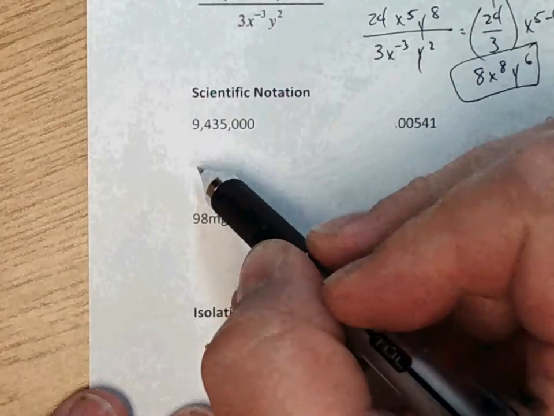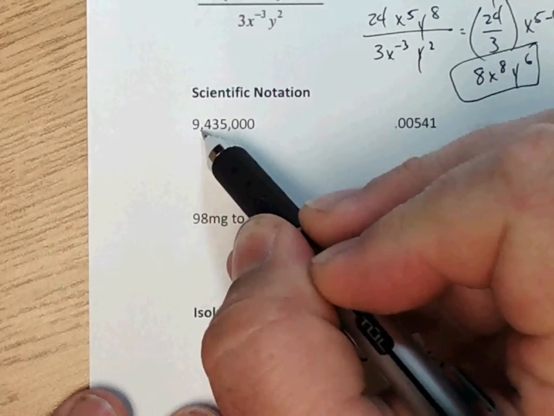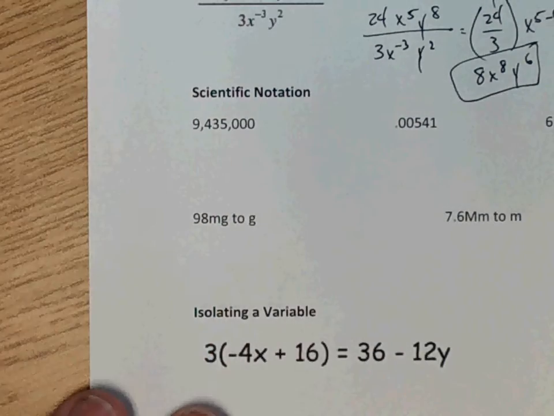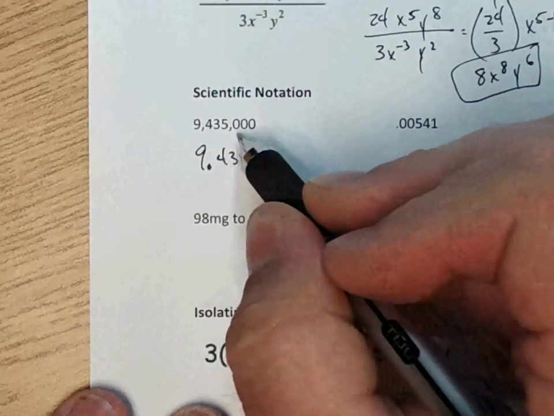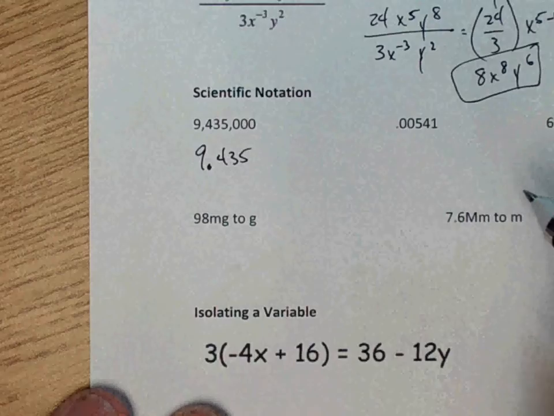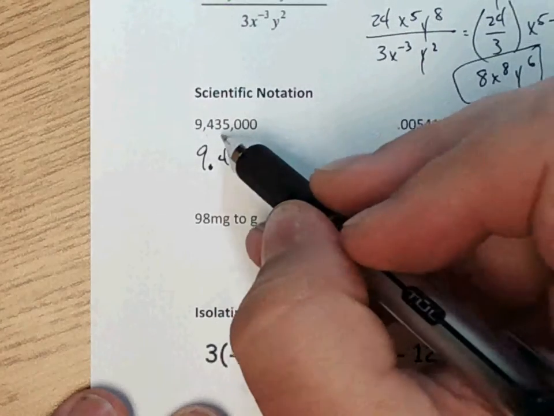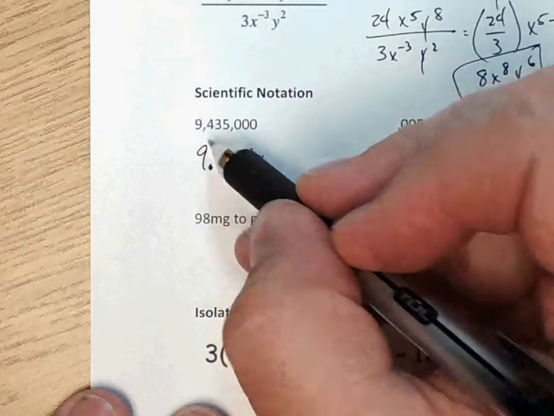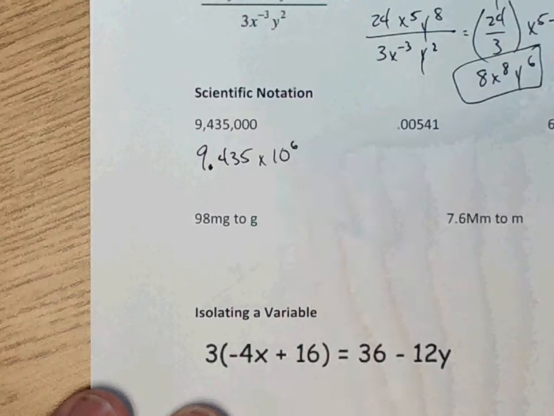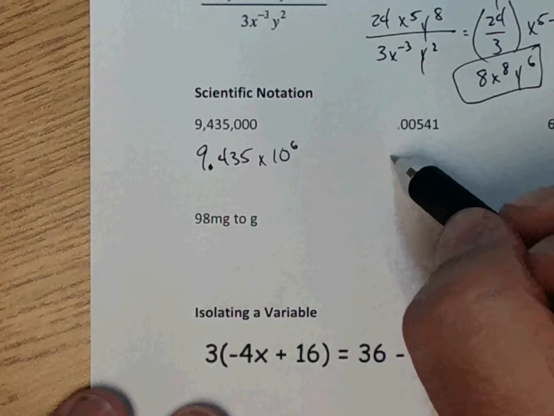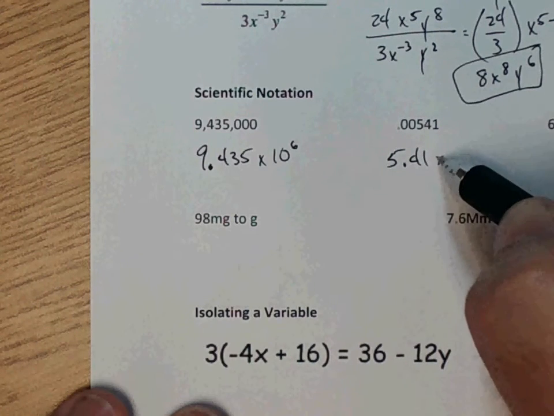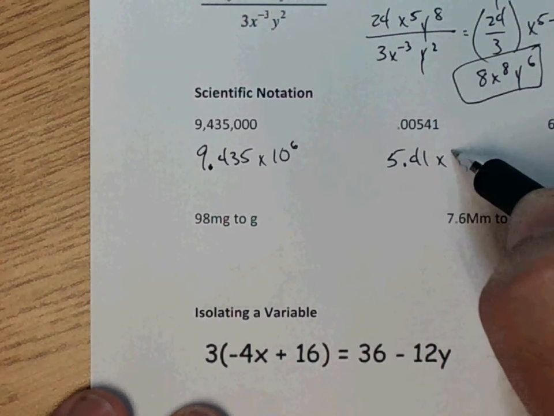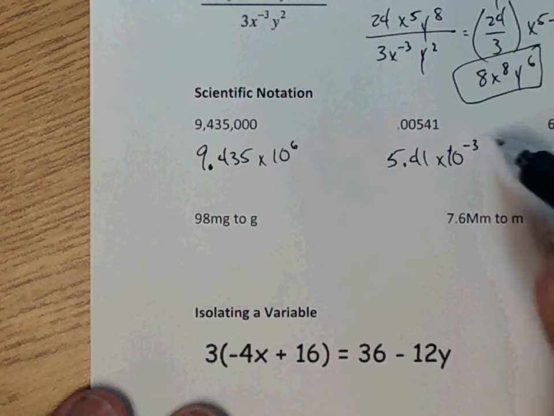This one we're going to convert to scientific notation, so we're going to move our decimal so there's only one number to the left of the decimal. So 9.435, unless these are significant, we leave off those placeholder zeros. And then we move this thing 1, 2, 3, 4, 5, 6 places over. So it's 10 to the 6th. Do the same here, move our decimal over, so 5.41. And now we moved our decimal the other direction 3 places, so times 10 to the negative 3.